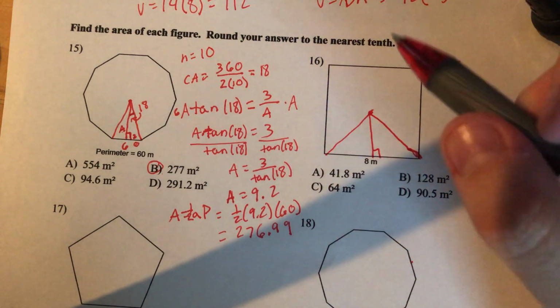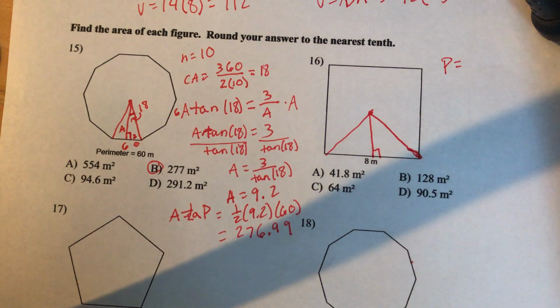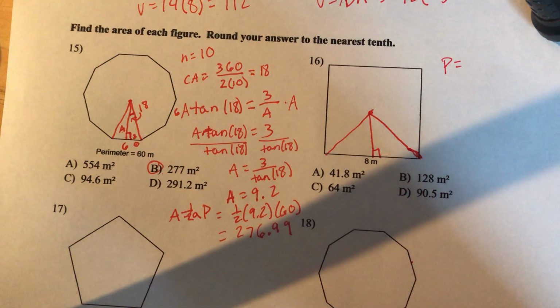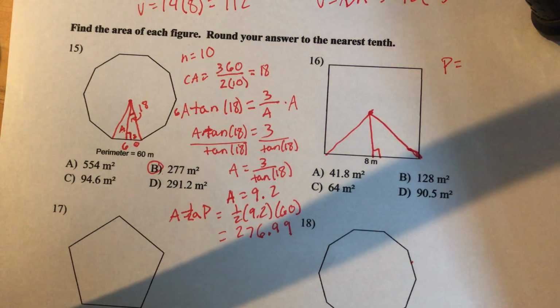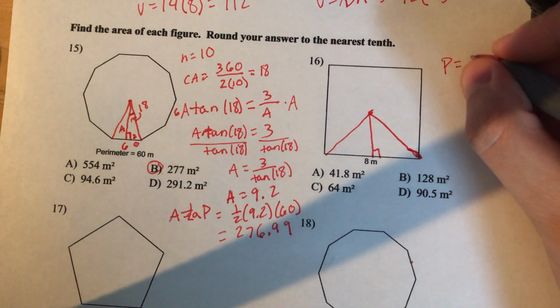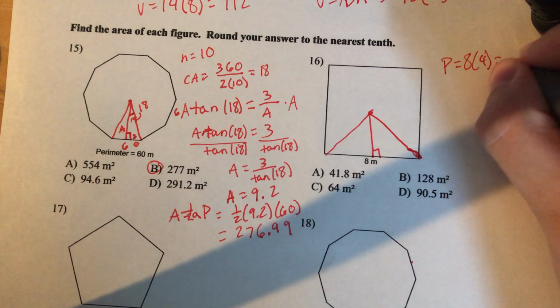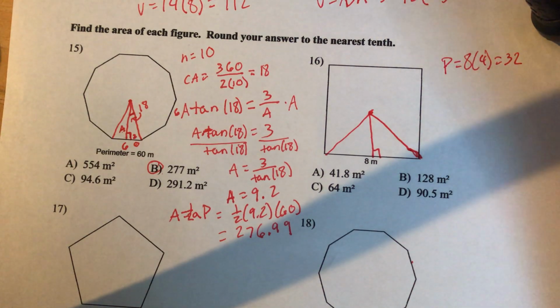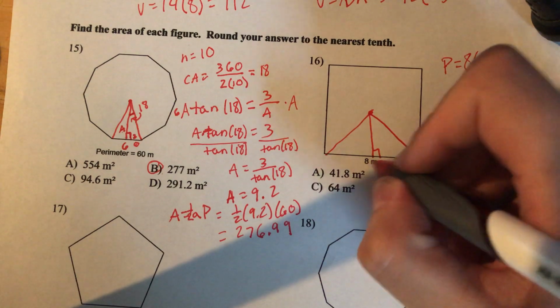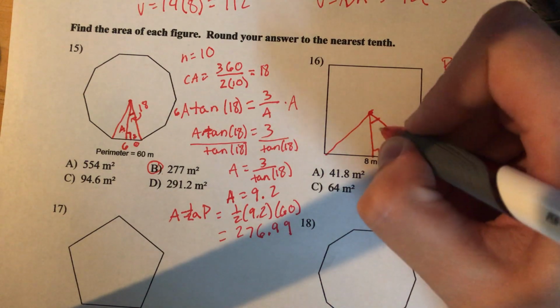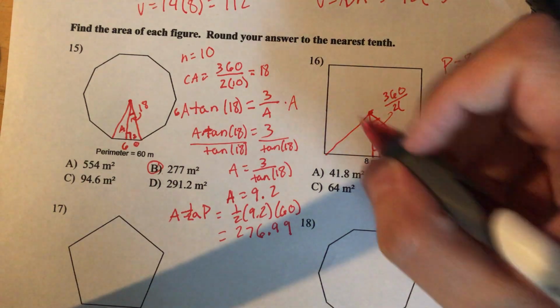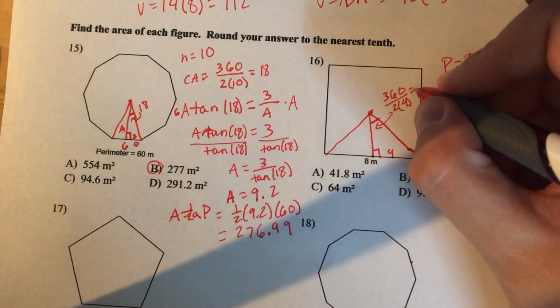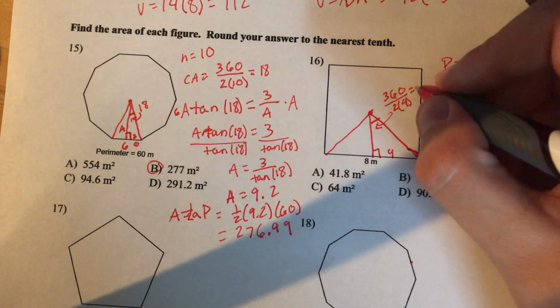But our perimeter is 8 plus 8 plus 8 plus 8. So 8 times 4, which is, why am I struggling with 8 times 4 right now? 8 times 4, which is 32. Goodness gracious. All right, and then we need to figure out what this side is. So half of 8, this is going to be 4. We need to find this angle by doing 360 divided by 2 times however many sides we have. We have 4 sides. So our angle here is going to be 45.